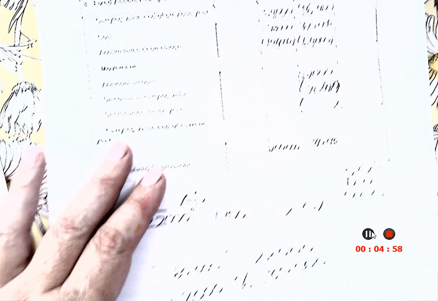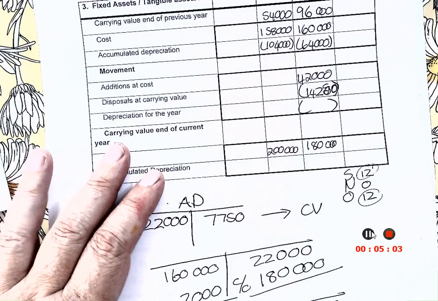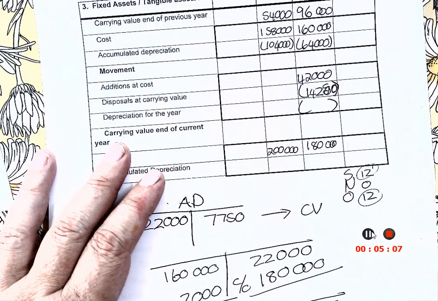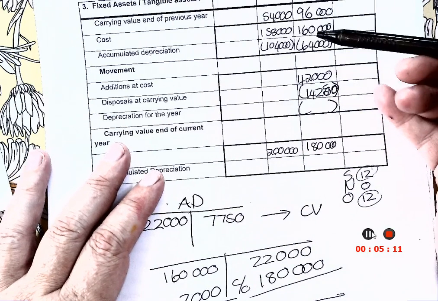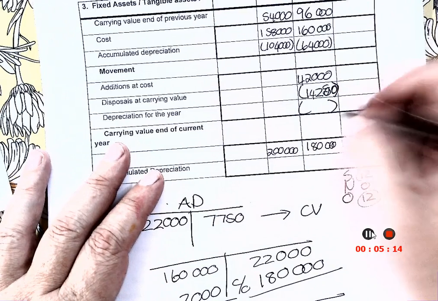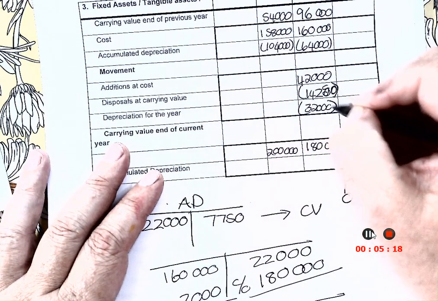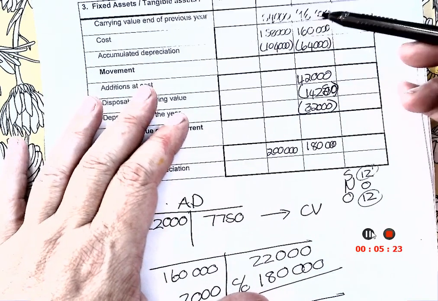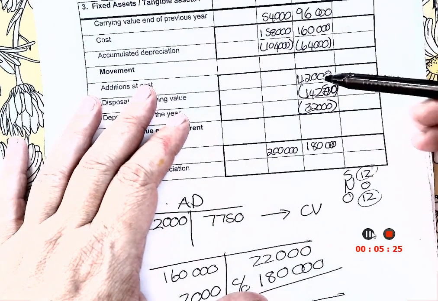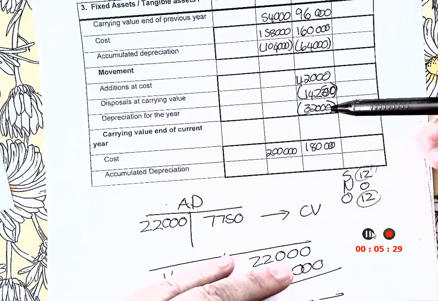So I'm going to do one calculation for both of them. And I just need to know what is the method. And they say vehicle and equipment are both depreciated at cost. So 160 times 20% gives me 32,000.